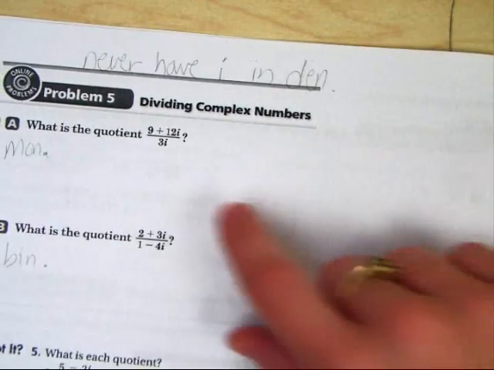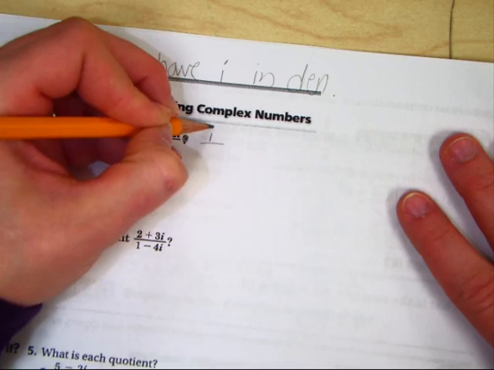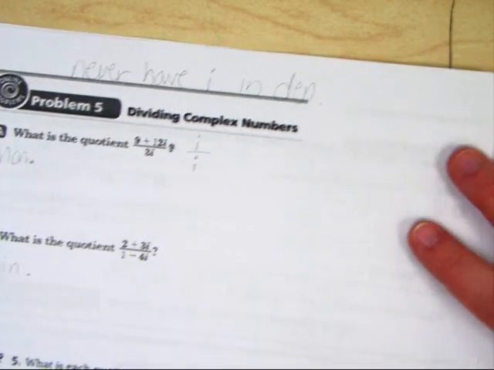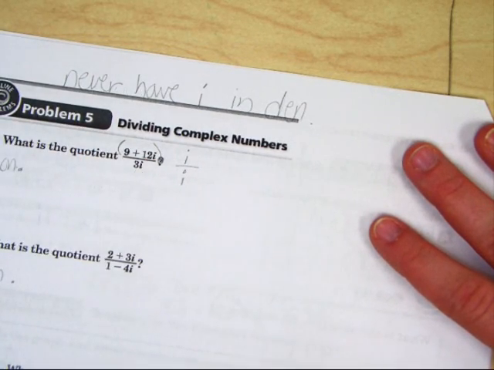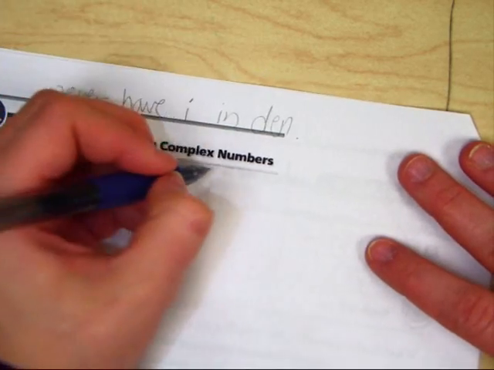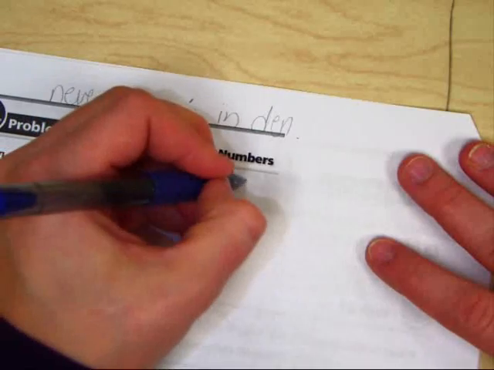Alright, in part A, when the i is part of a monomial, all you have to multiply by is what you want to get rid of, i over i. You want to get rid of the i, so multiply by i. We'll distribute in. Yes, we will distribute backwards. So 9 times i is 9i. i times 12i is 12i squared.